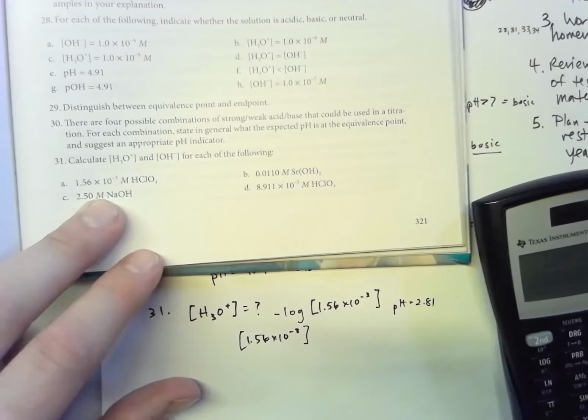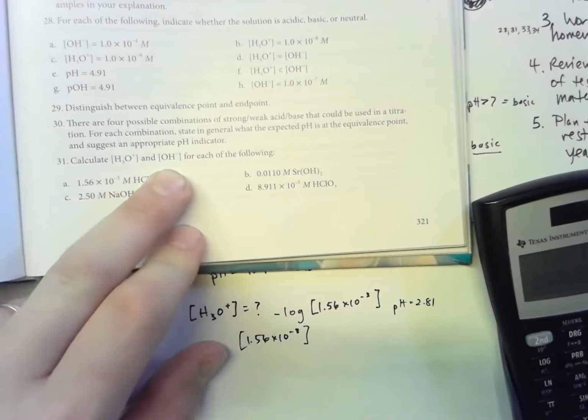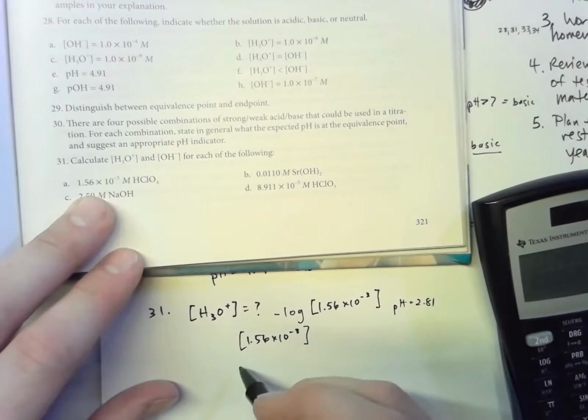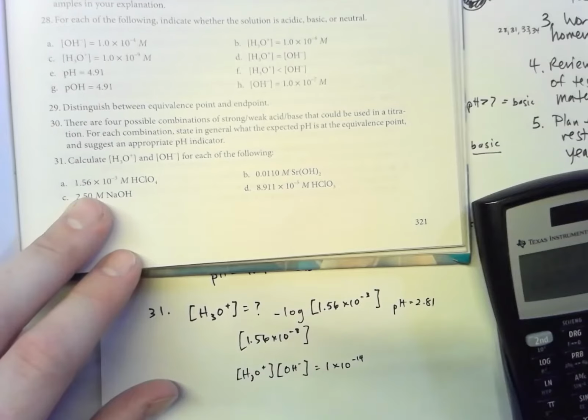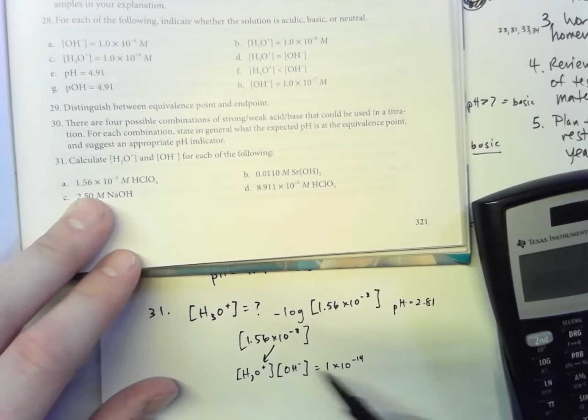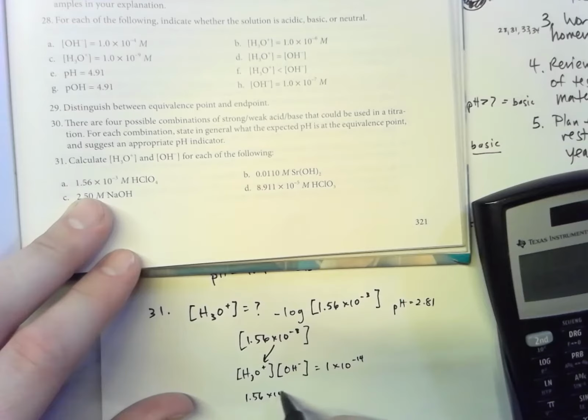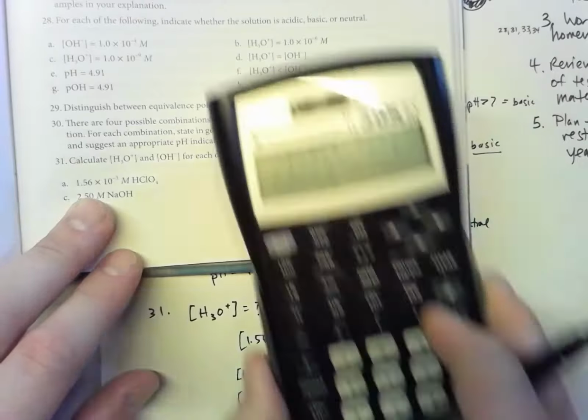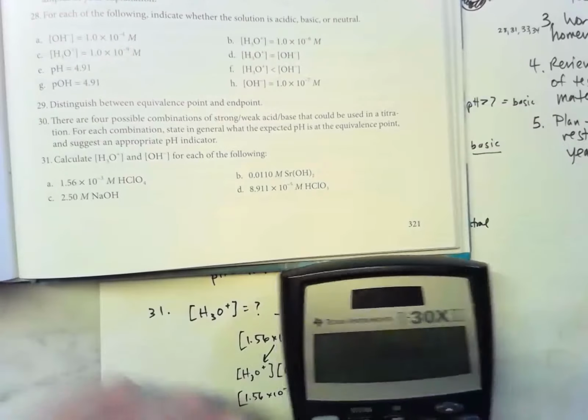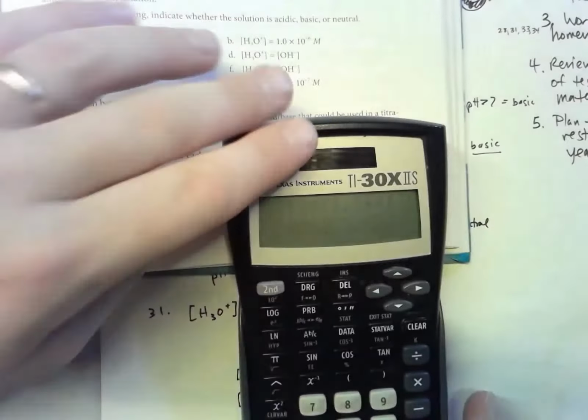All right. So how do we get to the concentration of OH? Well, because the concentration of H3O plus times the concentration of OH minus equals what? 1 times 10 to the negative 14th in an aqueous solution of water. Right? Plug this in for here. 1.56 times 10 to the negative third times x is equal to 1 times 10 to the negative 14th.